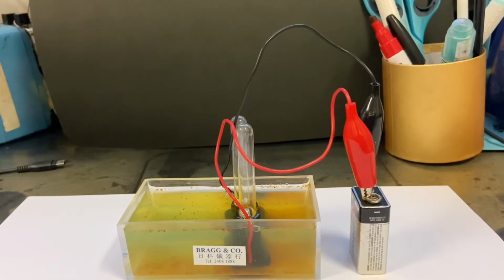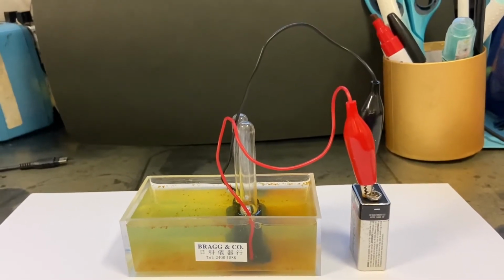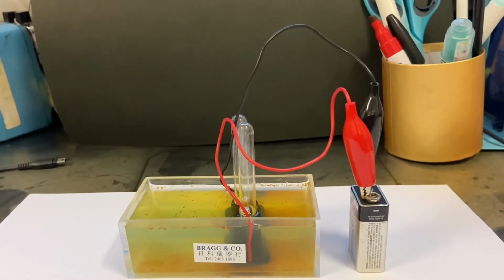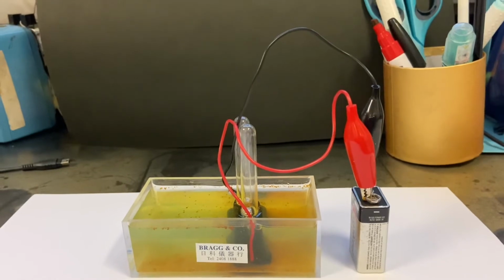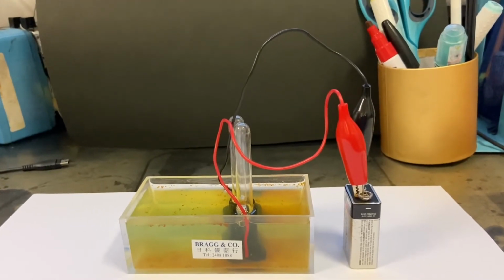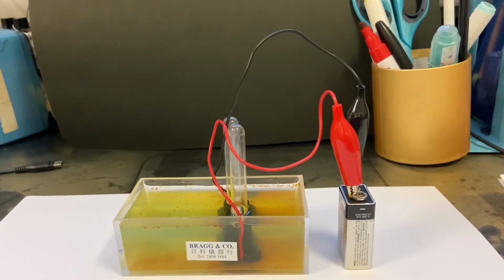So that's one of the major problems: we need to think of new ideas about how we can use electricity to start this reaction off. At the moment, reading about new research and ideas, they're starting to look at using solar panels to generate this particular reaction.